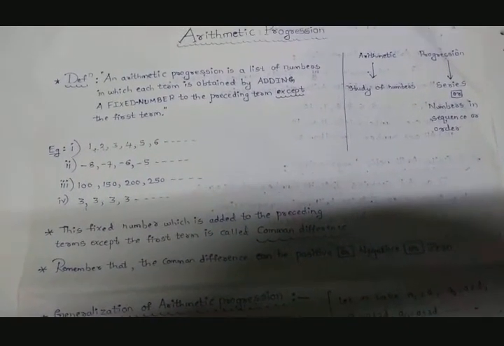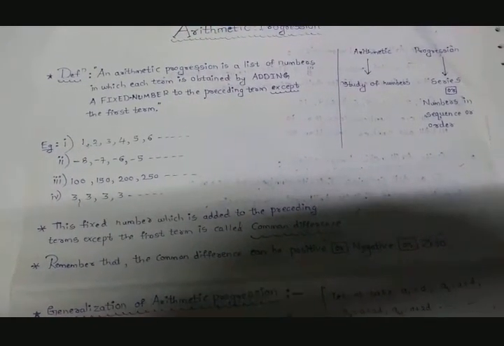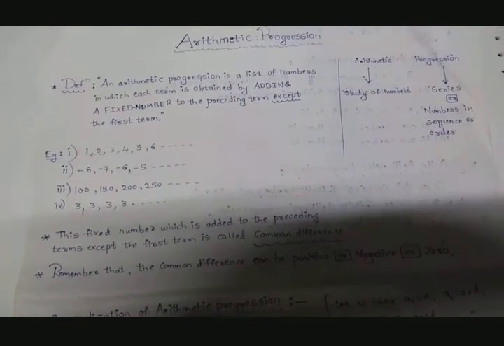So as we know that we add a particular value to the preceding term, that is the previous term, to get the value of the next term. So this fixed number is known as the common difference. And always remember that the common difference can be positive, it can also be negative, as well as it can also be equal to 0.